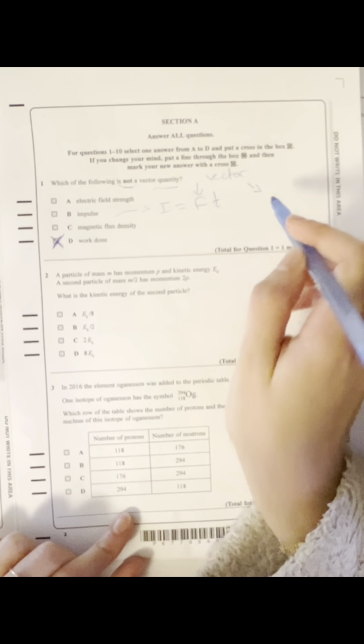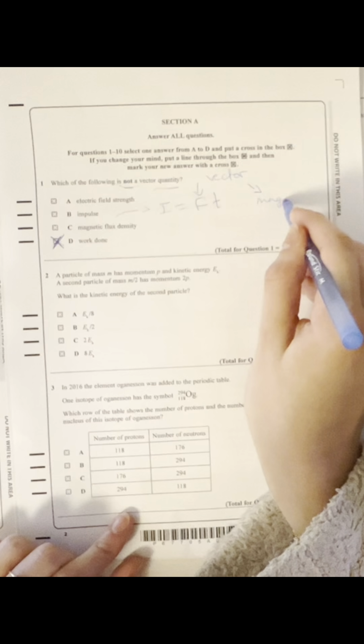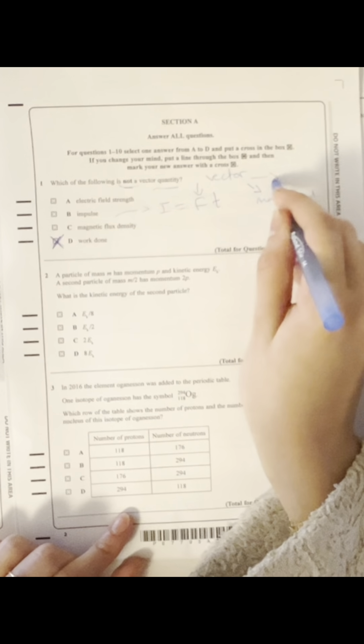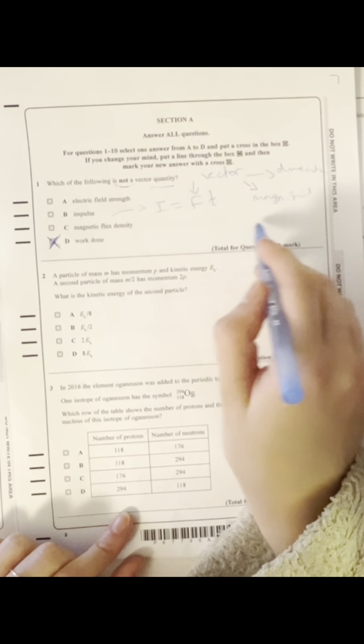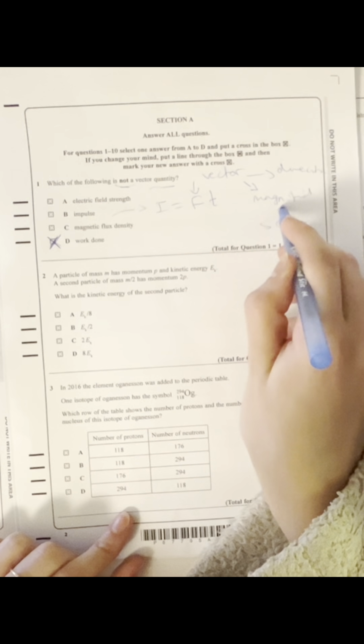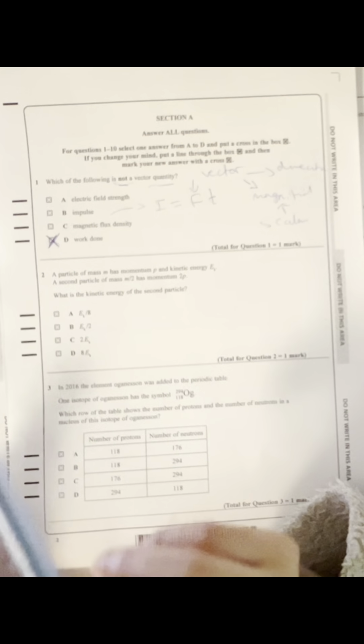Now we know that vector is magnitude and direction, whereas scalar would be just magnitude.